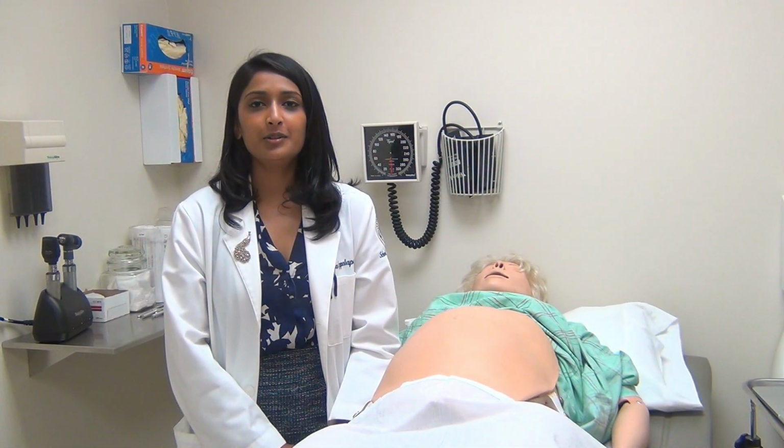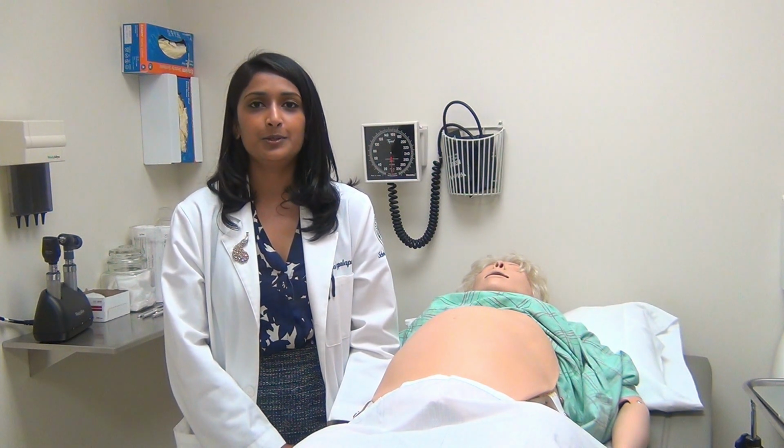Leopold's maneuvers are often performed at the time of admission in labor or at the beginning of an induction. Additionally, performing Leopold's maneuvers following a digital exam of the cervix can help with the assessment of fetal head position.